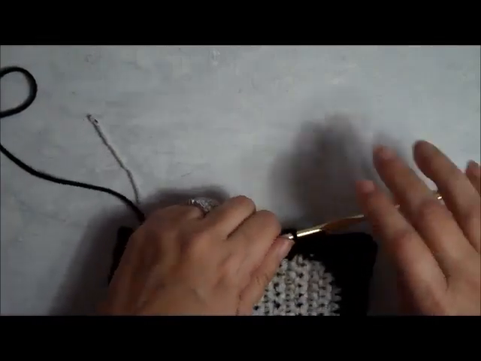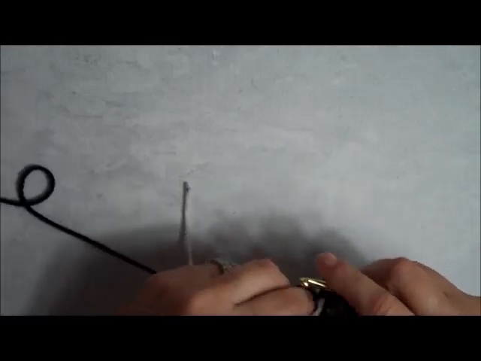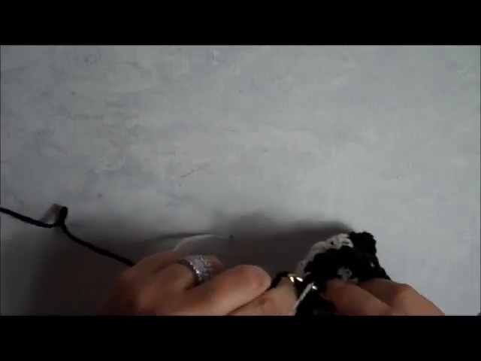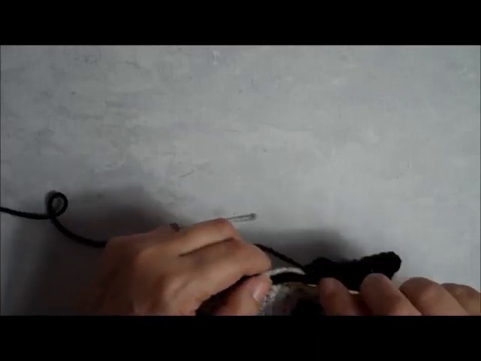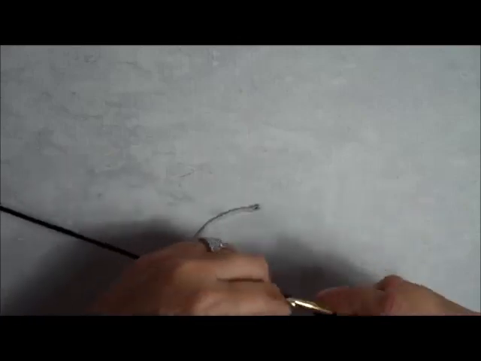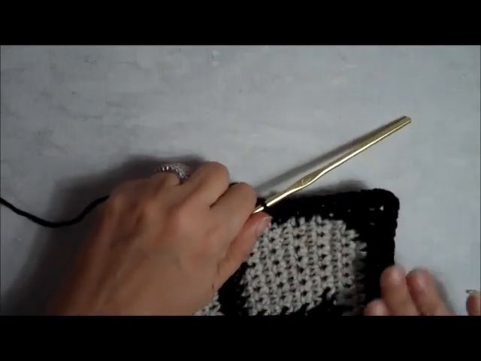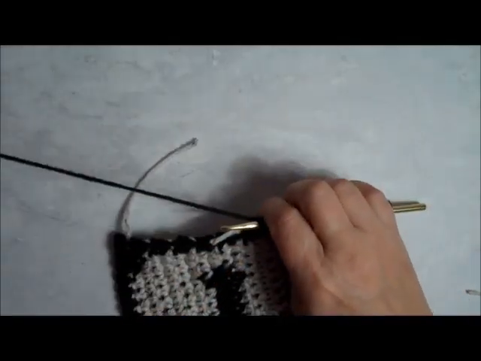You're going to trim that off. You've already covered it with your stitches, so you're going to be okay. 7. Oops, I didn't go right into the row. 8, 9, 10. See how much neater that's already looking?